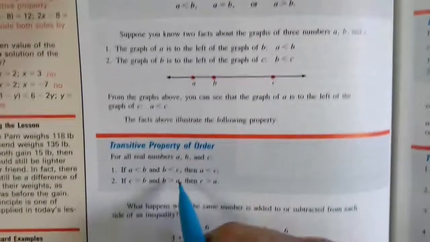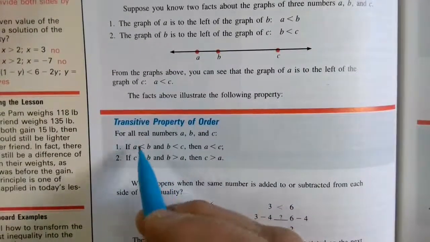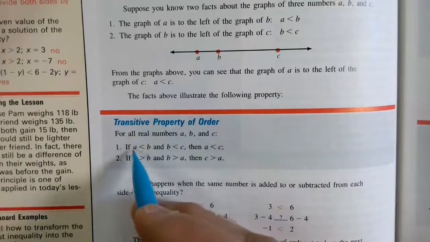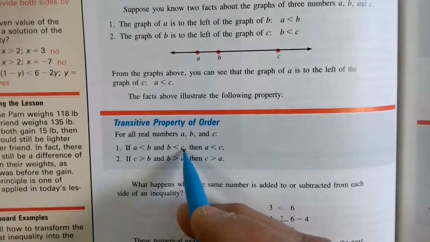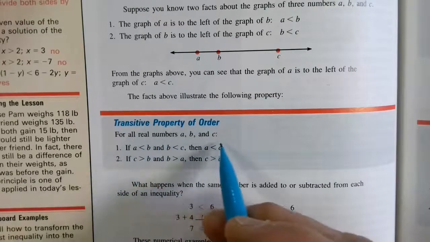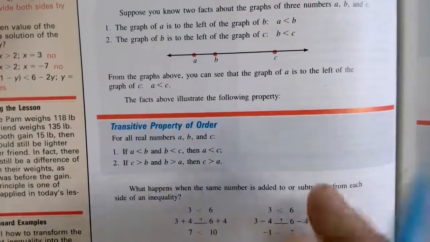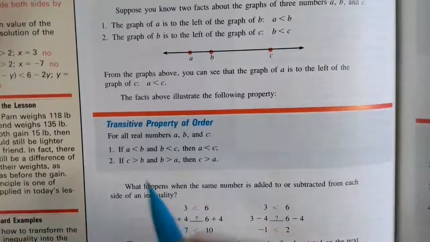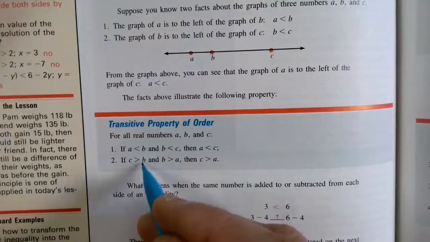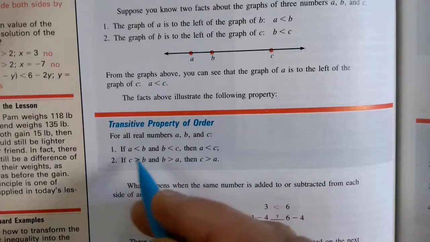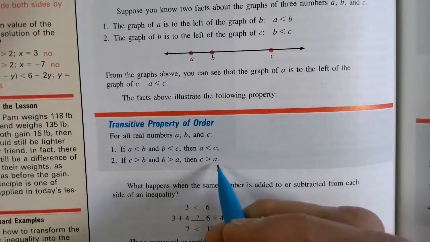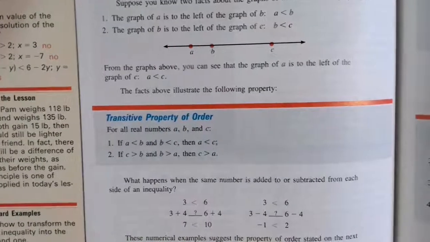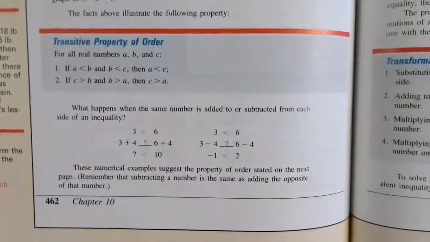Okay, so that little journey into leftness tells us this. A couple properties. Transitive property. If A is smaller than this number, and then that number is smaller than another number, then the first number has got to be smaller than the last number. Or it works backwards. If this number is bigger than another number, and that number is bigger than a third number, then the first number has to be bigger than the last number. That makes sense. Think it through till it makes sense. Don't try to just memorize it straight. It should make sense to you.